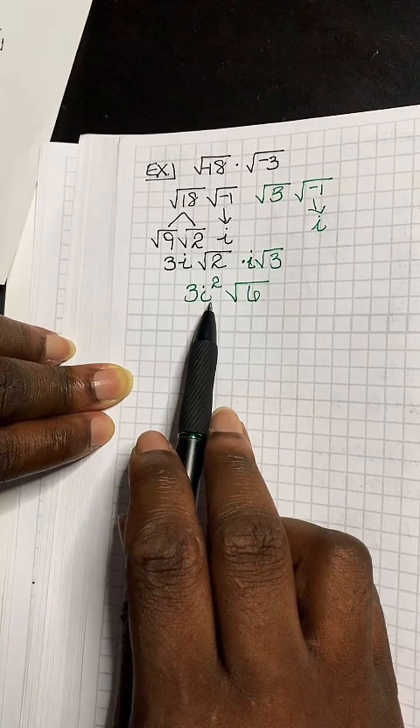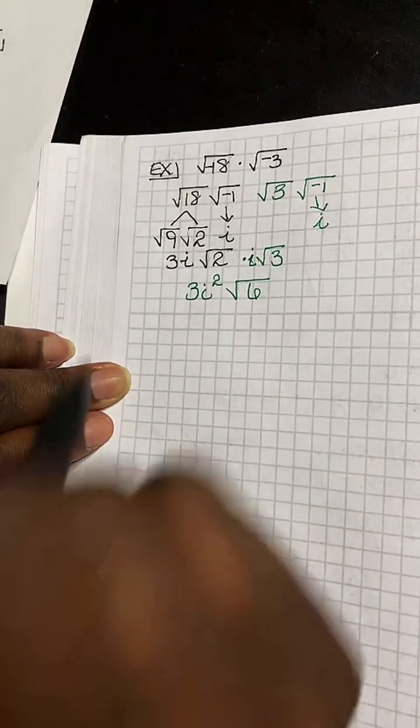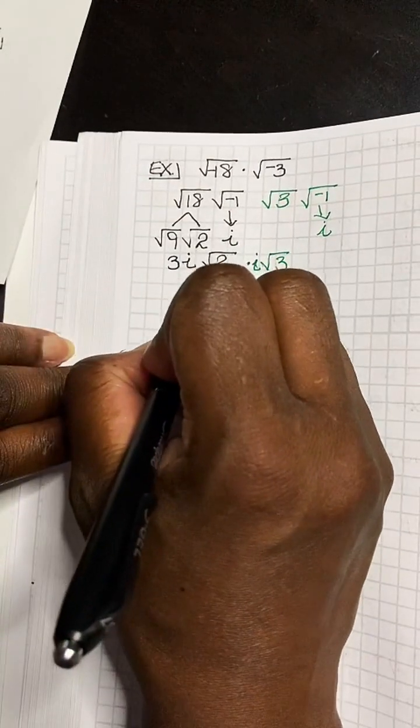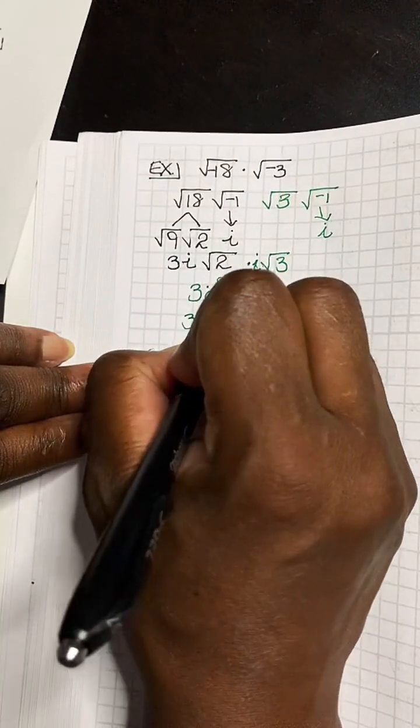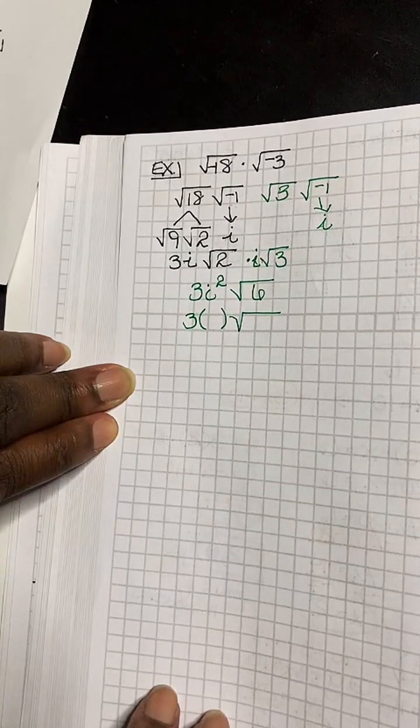But we have this i squared. i squared. What is i squared equivalent to? i squared.